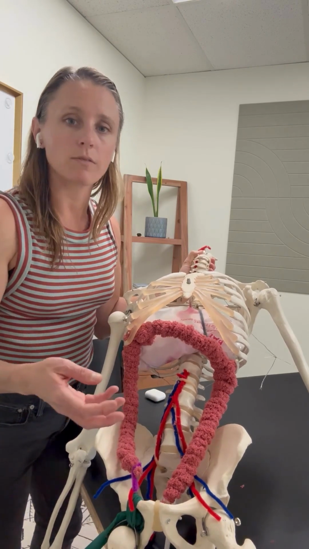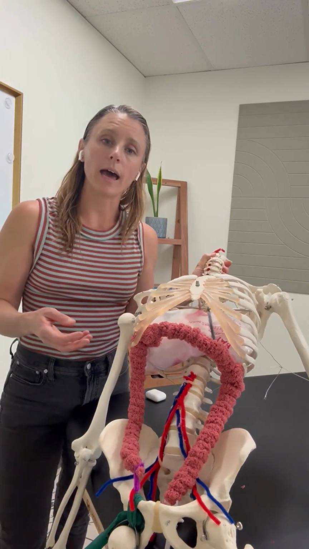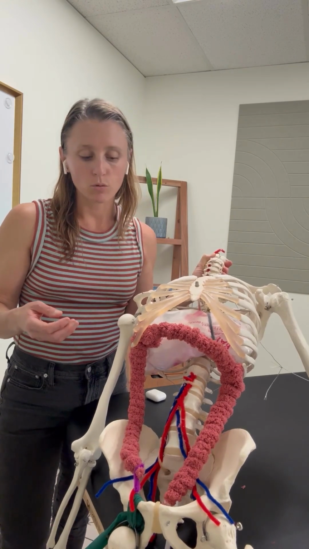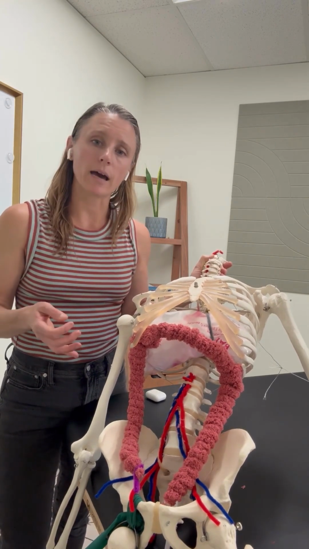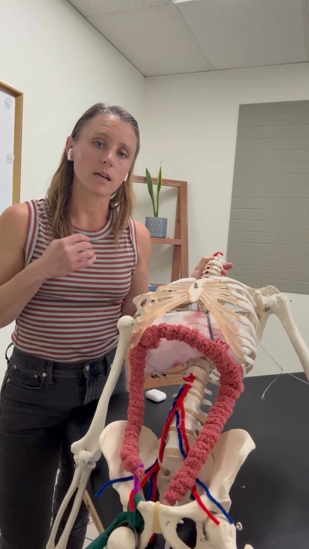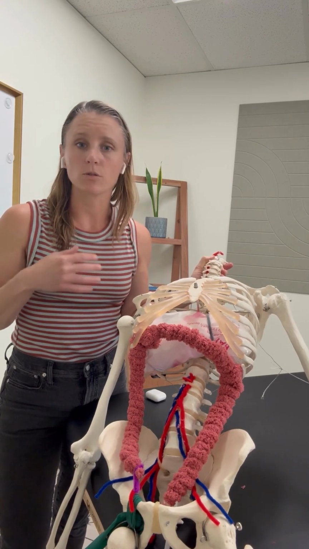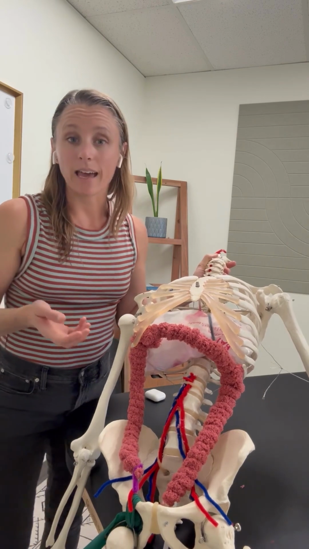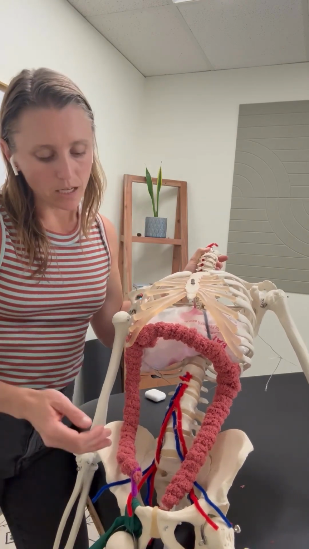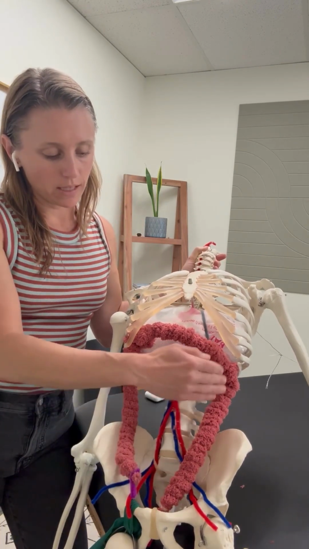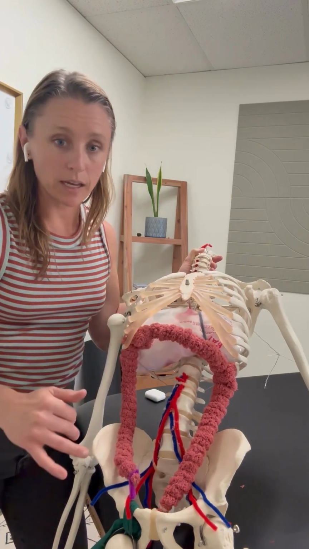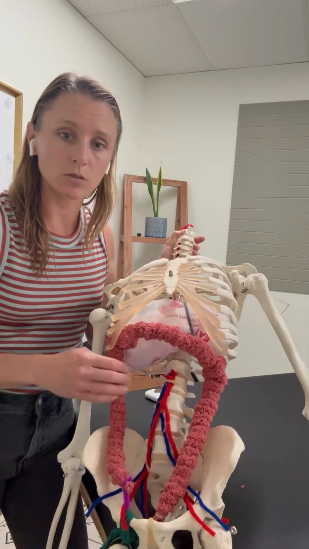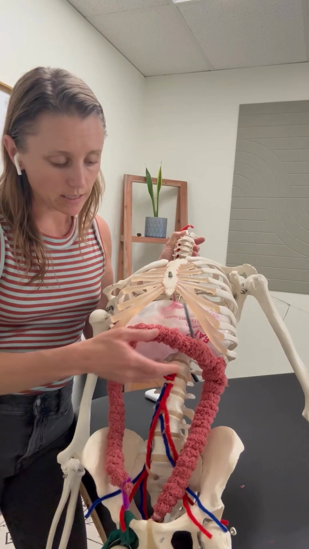And so we have a lot of conversations with active individuals who will have back pain or throw their back out, maybe because they're really pushing their performance, doing their one rep max squat or doing a race on a day that they haven't had a bowel movement. And so if this gets backed up anywhere, it can affect the spine, because you can see where the spine is here.